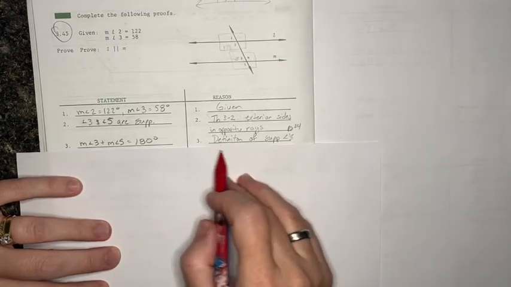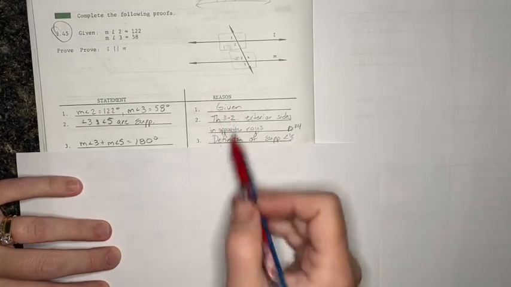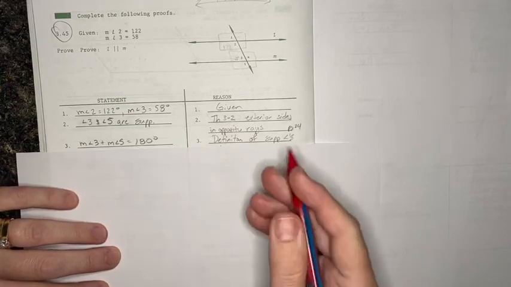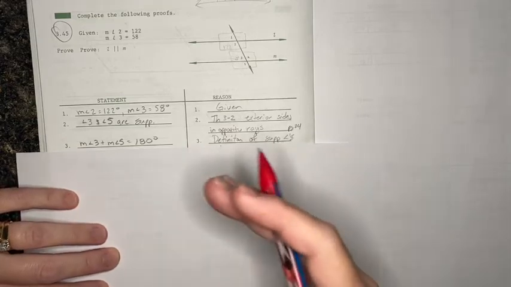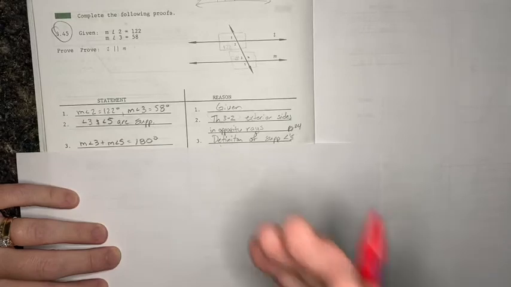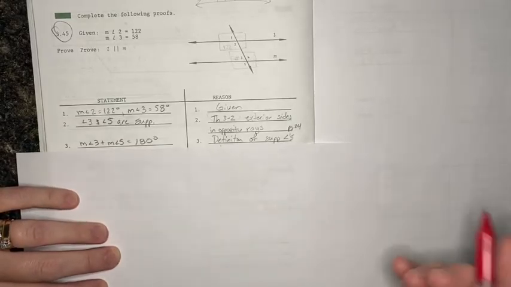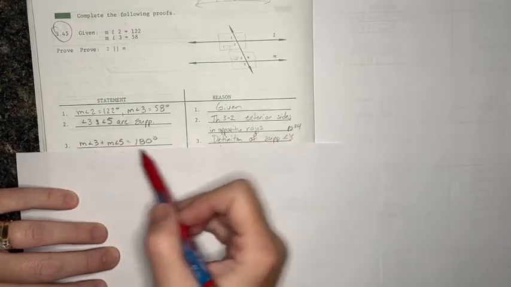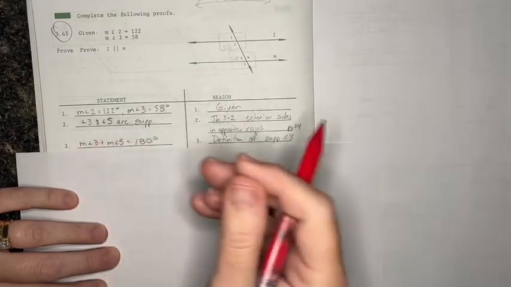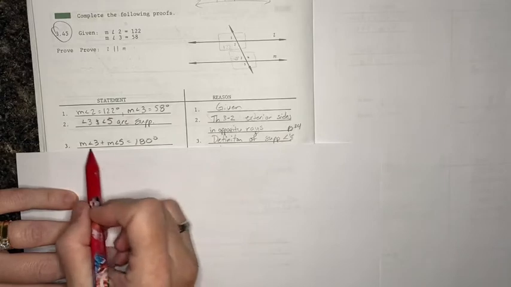This definition will be a reason quite a bit. We'll use that a lot. It's the definition of this. It's the definition of this. That's what supplementary angles mean. All right. So now we've shown that together they equal 180. So now I can actually add and subtract. See, I'm in an equation now.